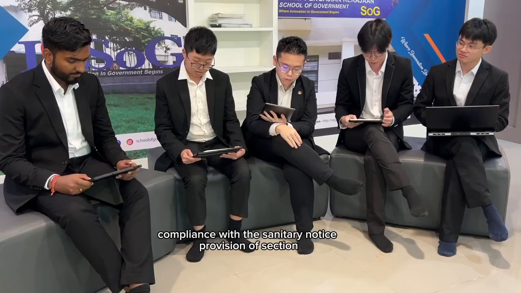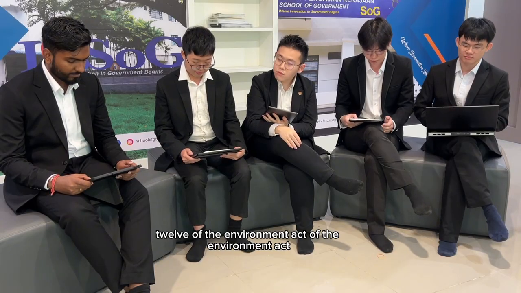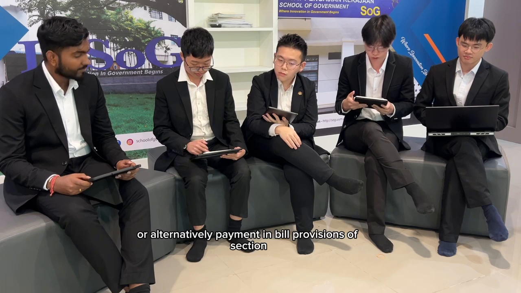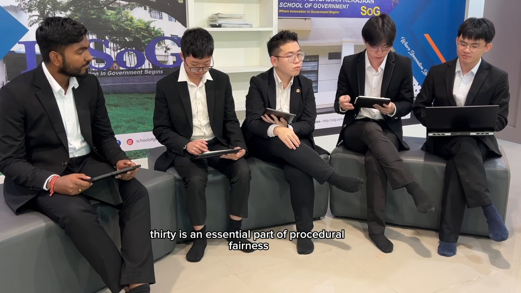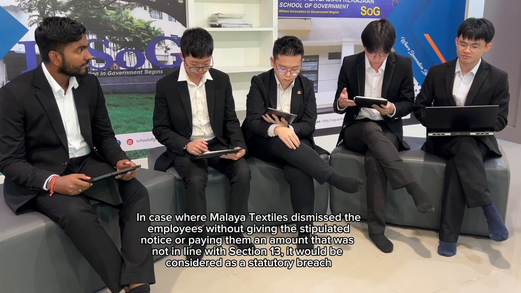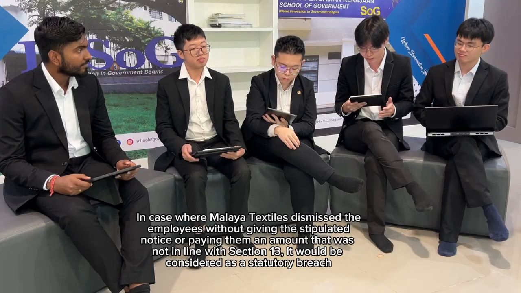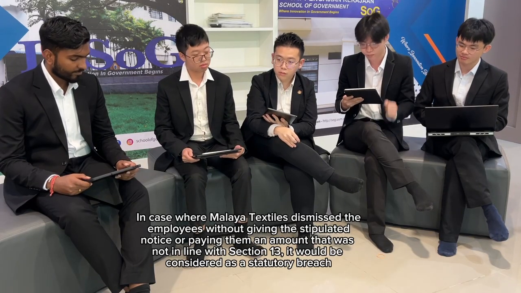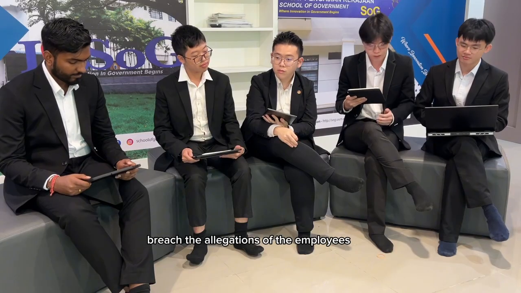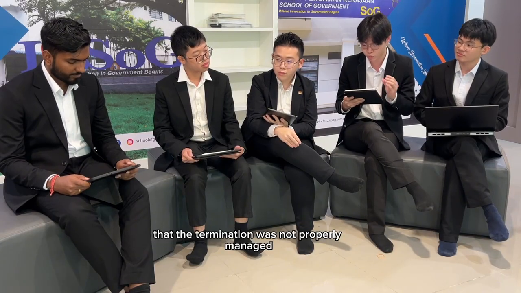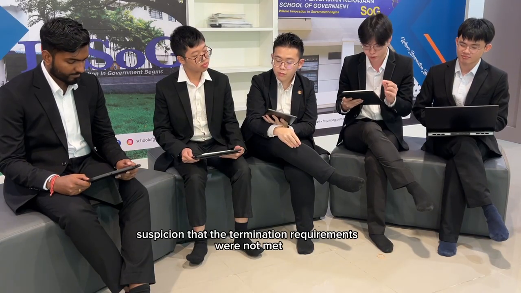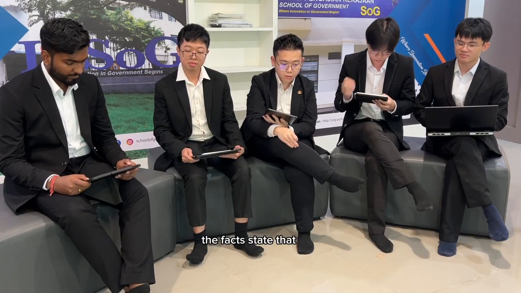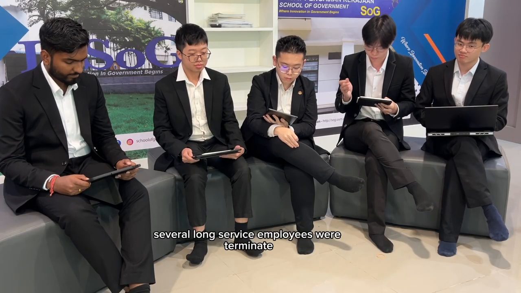Additionally, compliance with the statutory notice provision of Section 12 of the Employment Act, or alternatively the payment in lieu provision of Section 13, is an essential part of procedural fairness. In a case where Malaya Textiles dismissed the employees without giving the stipulated notice or paying them an amount in line with Section 13, it will be considered a statutory breach. The allegations of the employees that the termination was not properly managed leave a strong suspicion that the termination requirements were not met.